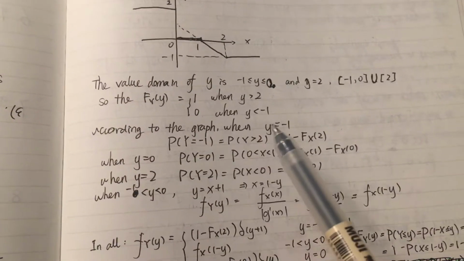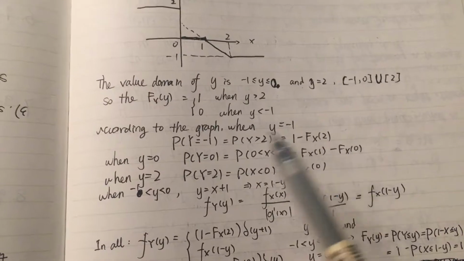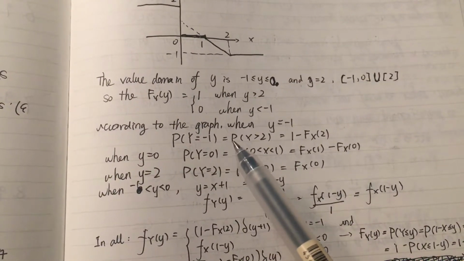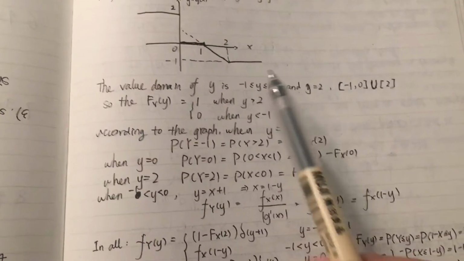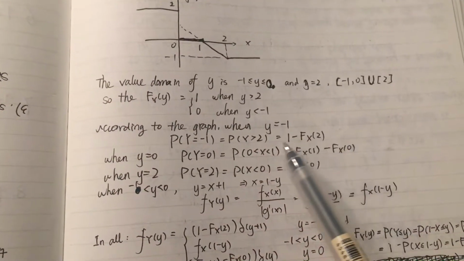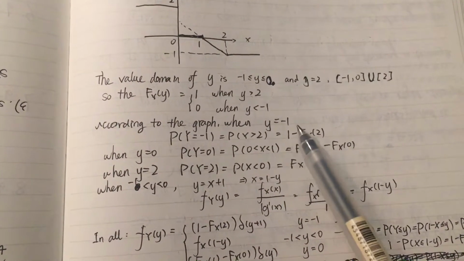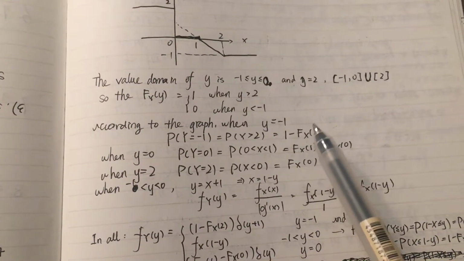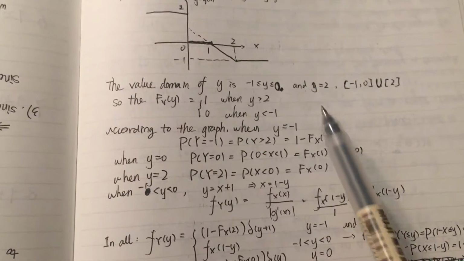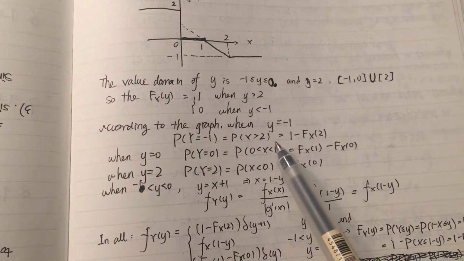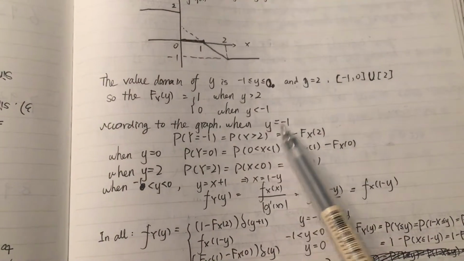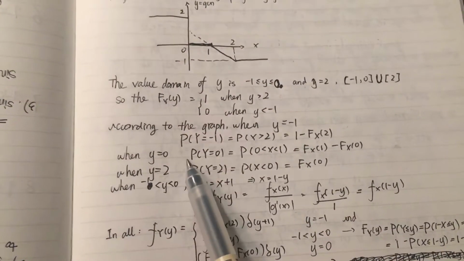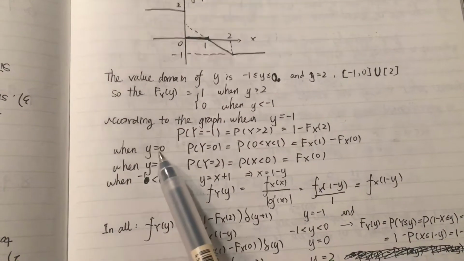And according to the graph, when y is equal to minus 1, the probability of y equal to minus 1 is exactly the probability of x larger than 2, which is in this case. And it can be rewritten as 1 minus capital F_X(2), and this can be rewritten in this situation.